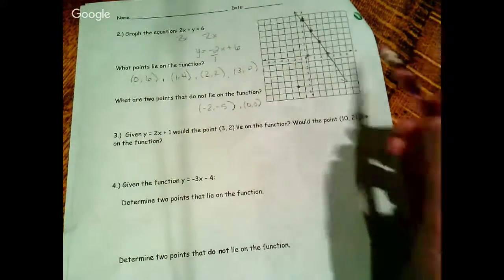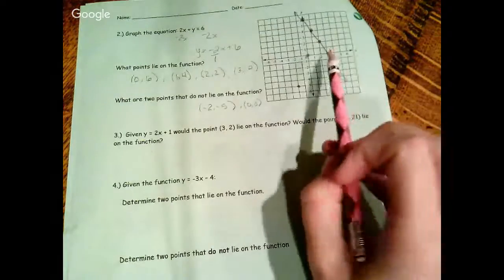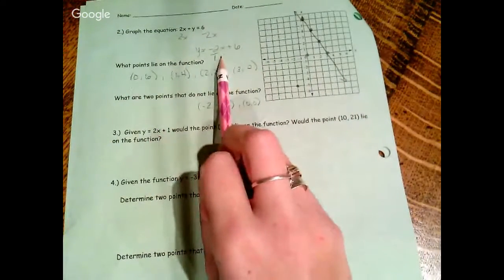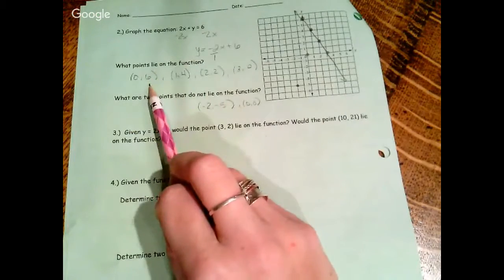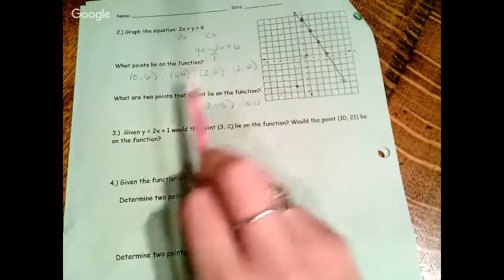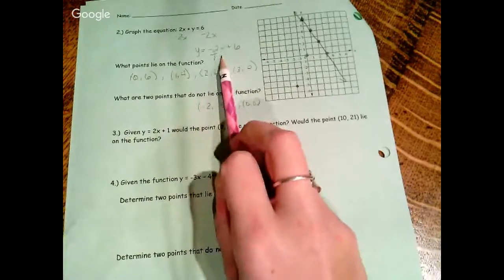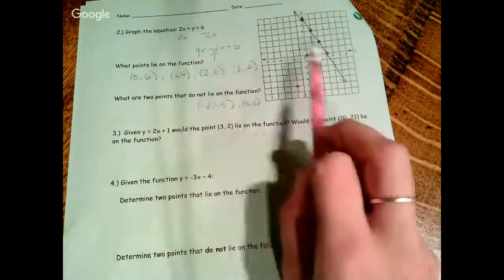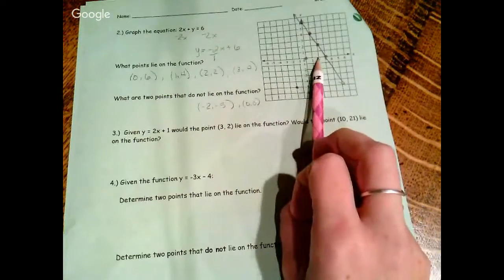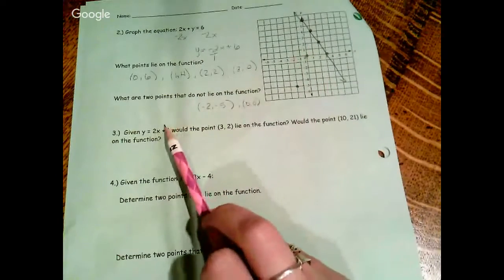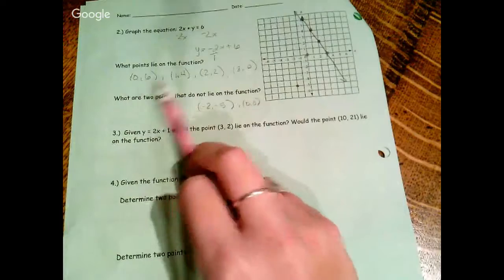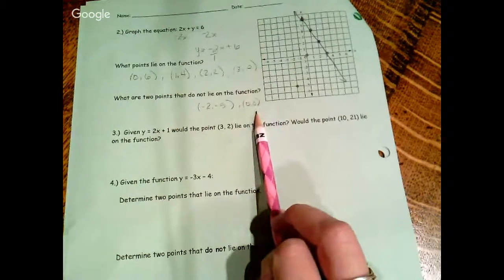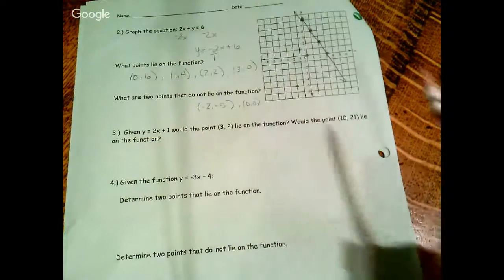So what this is saying here is that, for instance, when I plug in 0 for x, I get 6 as my output, which is why it's on the line. Here, when I plug in 1 into my equation for x, I get 4 as my output, which means 1, 4 is on the line. Here, if I were to plug in 0 for x, I get 6, which is why 0, 0 is not on the line. Okay, so that's something to think about.